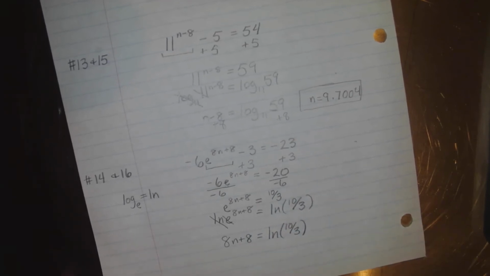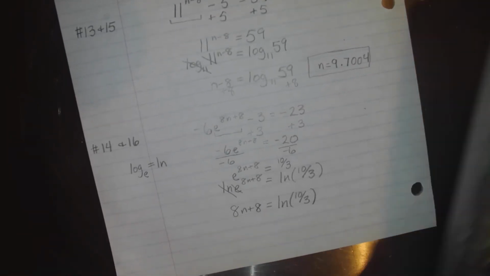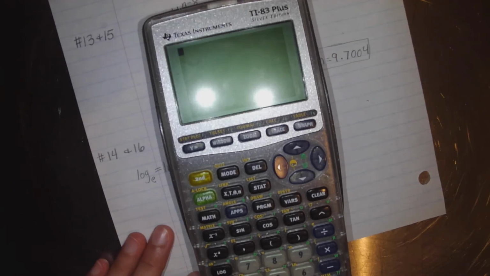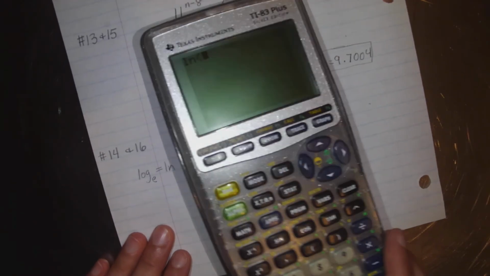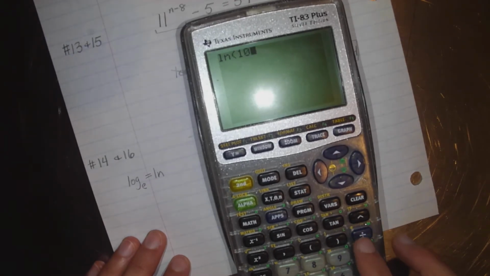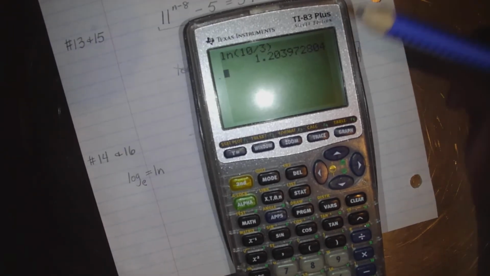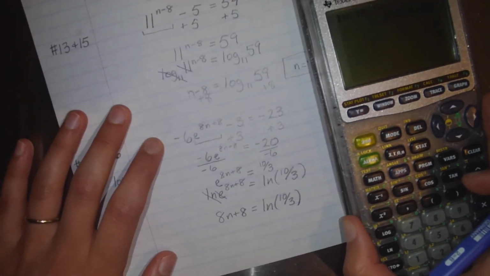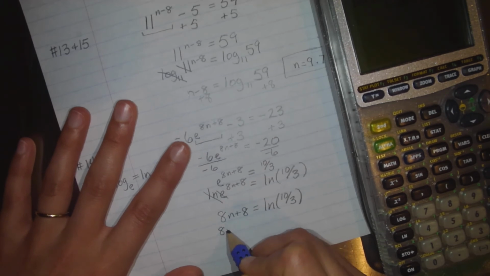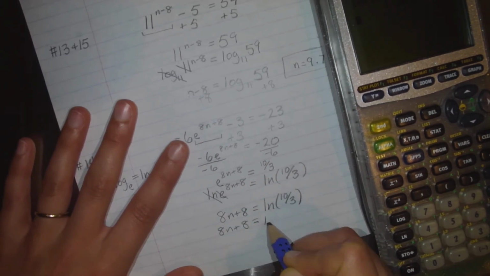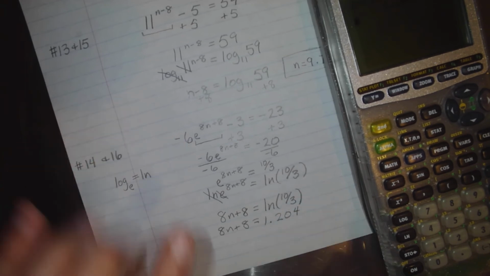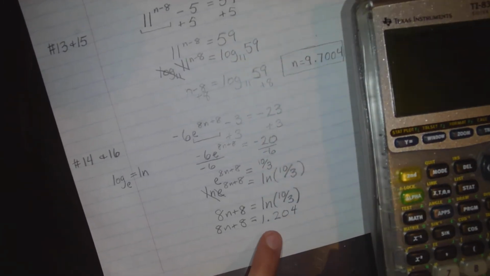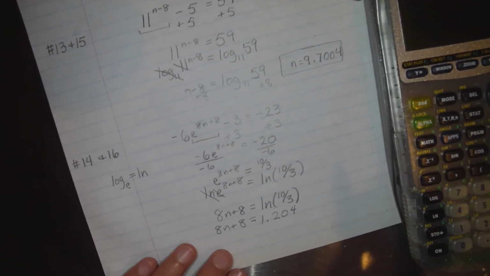Okay, so we just want to finish up solving. So I want to see, what is ln of 10 divided by 3 equal to? So you have an ln button on your calculator. I have ln of 10 divided by 3. Okay, so again, I'm going to keep this number in my calculator, but for now I'm going to write it rounded on the paper just to have it down. So I have 8n plus 8 equals 1.204. So I'm rounding here, but I'm keeping the same number in my calculator. I'm just putting a number here so I know what operations to do next.